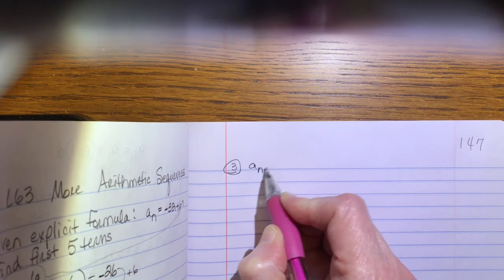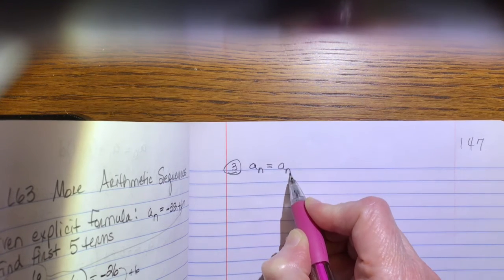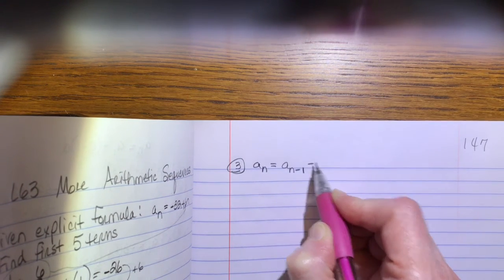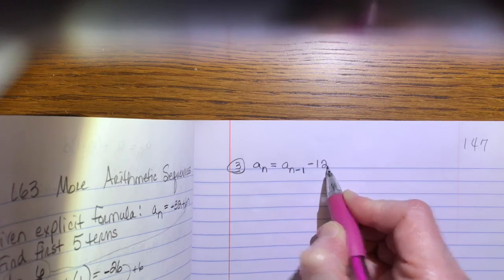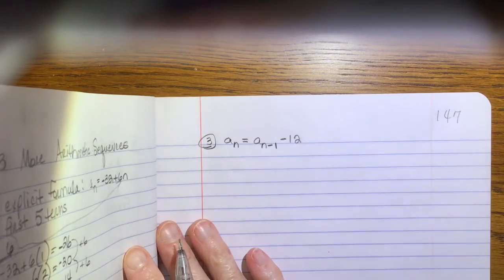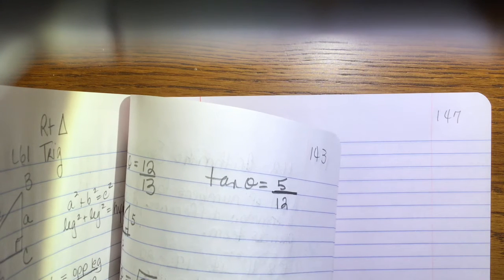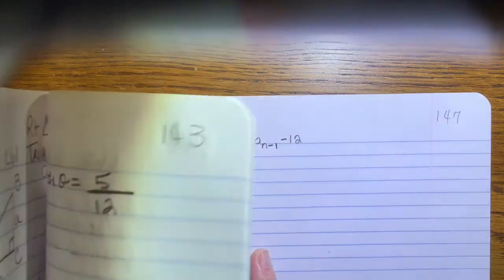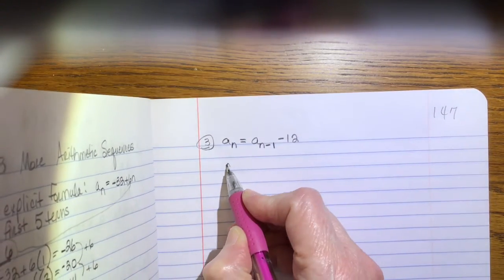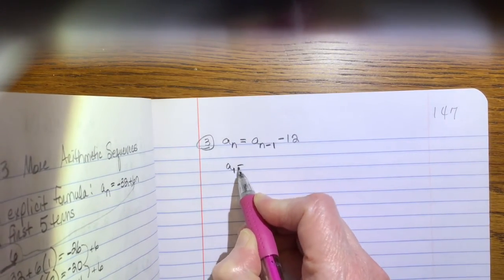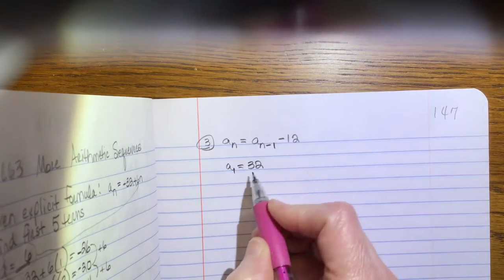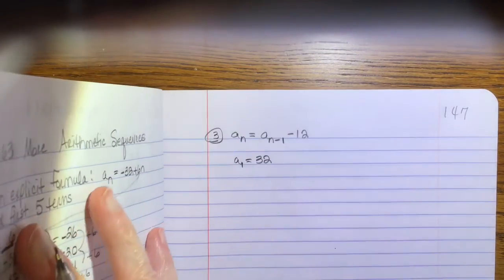Let's say a sub n is equal to a sub n minus 1 minus 12. And they give us that the first term is 32. Now they have to give us that, because if we don't know the first term, then it's very difficult to find the next ones.